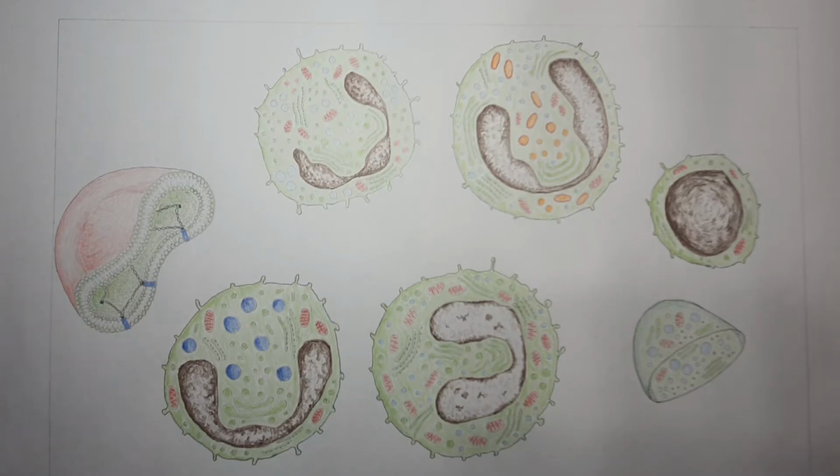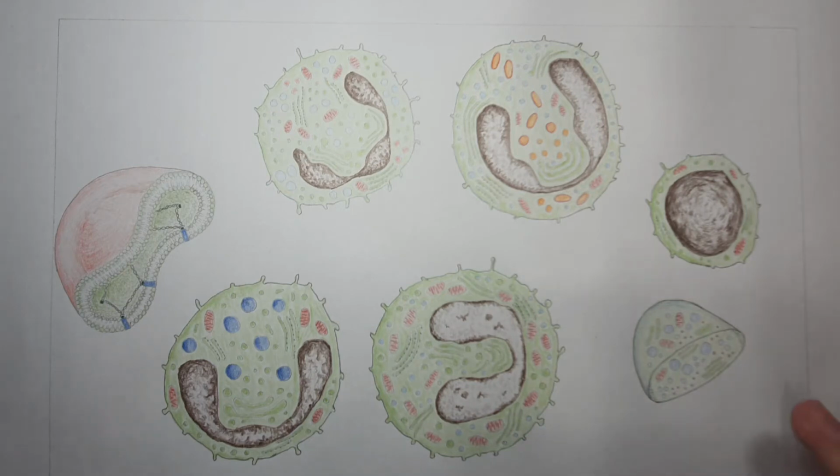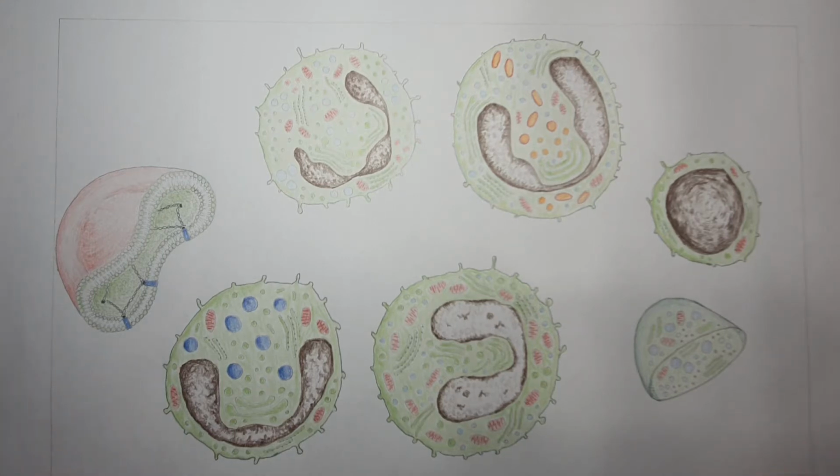Leukocytes have this division on granulocytes and agranulocytes. But actually, all leukocytes have some granules, but only a few of them have actually specific granules that give them specific colors on blood smears.